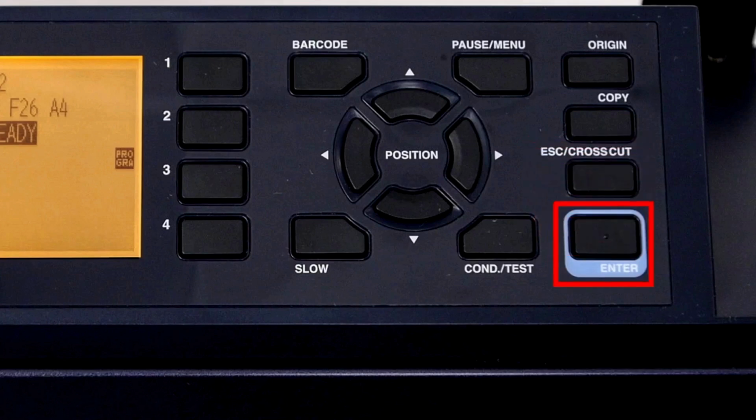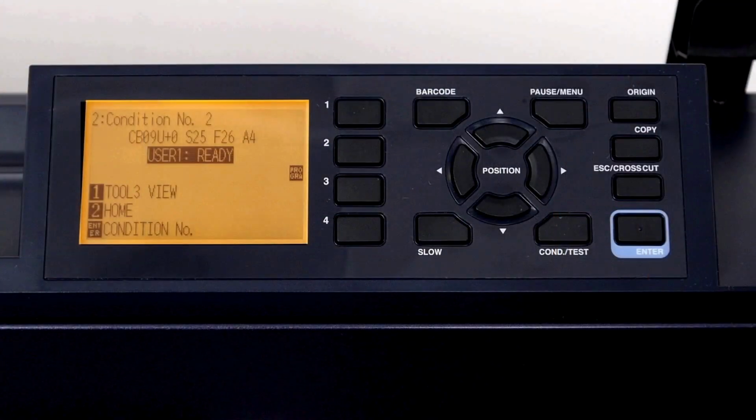Finally, the Enter key is usually pressed after a setting has been altered. Pressing it tells the cutter that you accept the changes. It can also be used for other functions, such as switching conditions. Let's go over the menu structure and how to navigate through the menus.